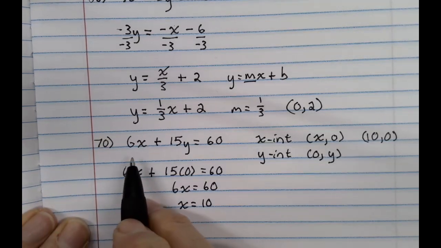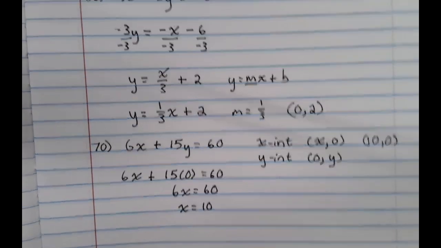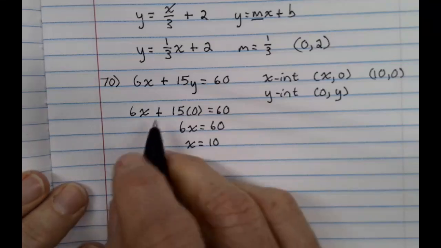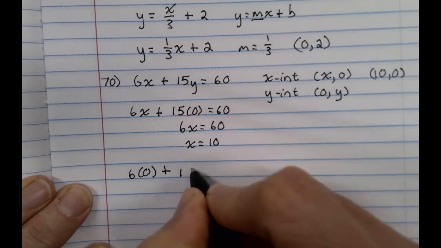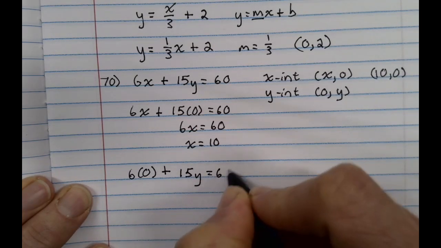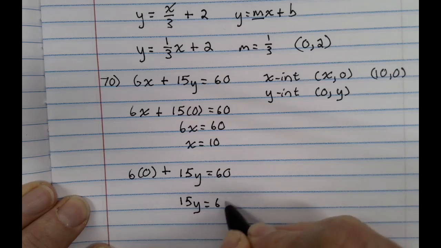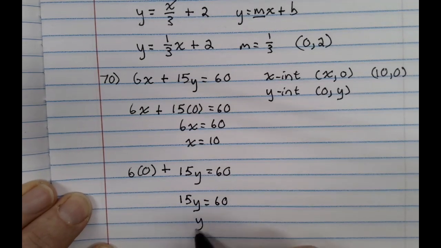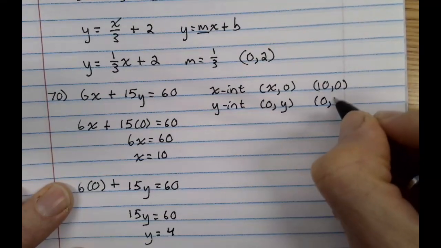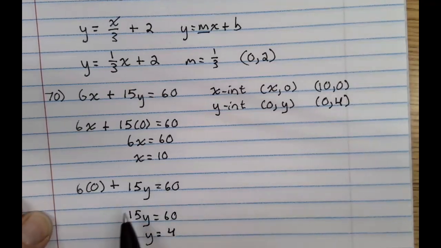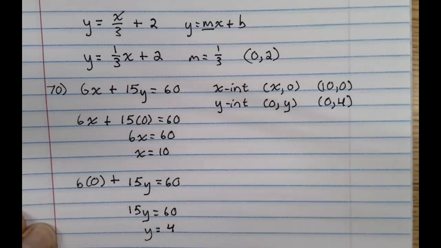And now to find the y-intercept, I use this information. I know that x is always 0 for the y-intercept. So what I'm going to do is plug in 0 for x here. So I got 6 times 0 plus 15y equals 60. Again, 6 times 0 is just 0, so I get 15y is 60. Y is going to equal 4. So the y-intercept is (0, 4). That's how you find it. If you get an equation in standard form and you're looking for x and y intercepts, you need to remember this little bit right here.